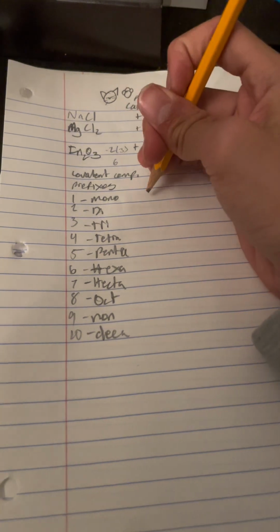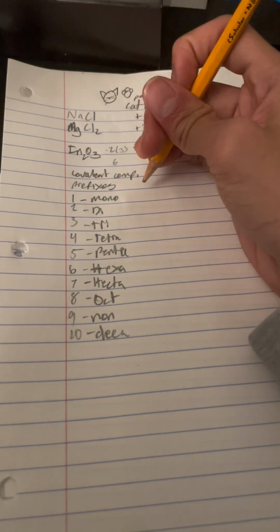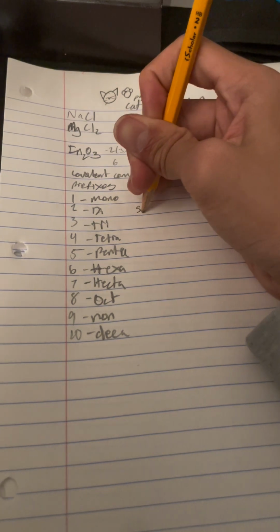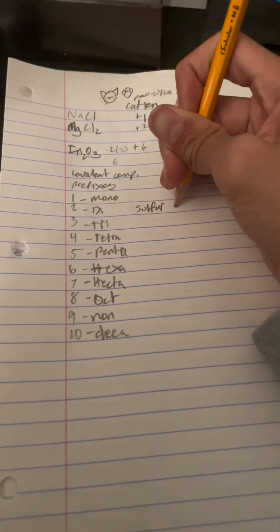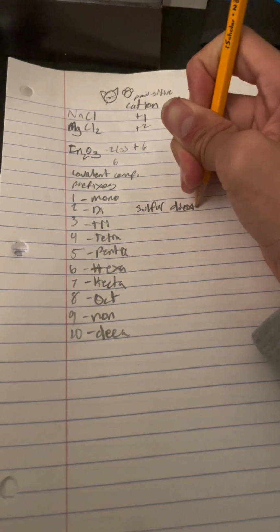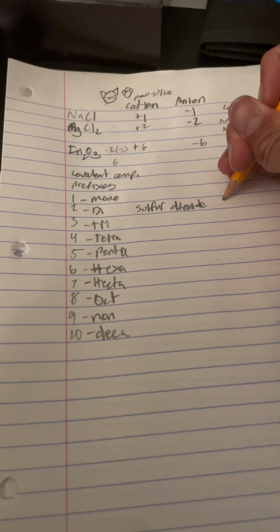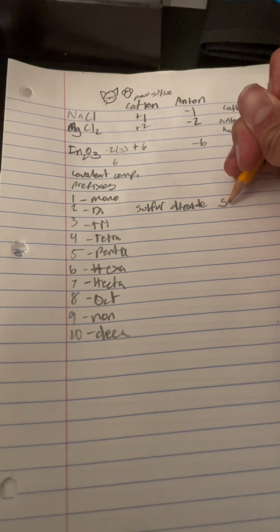So for example, sulfur dioxide, that is SO2.